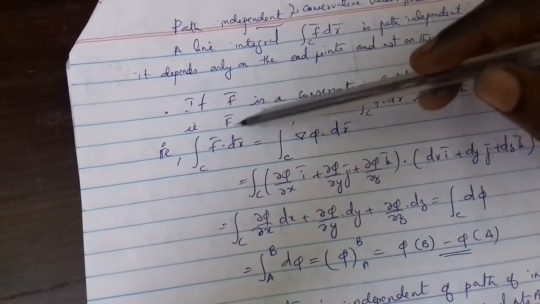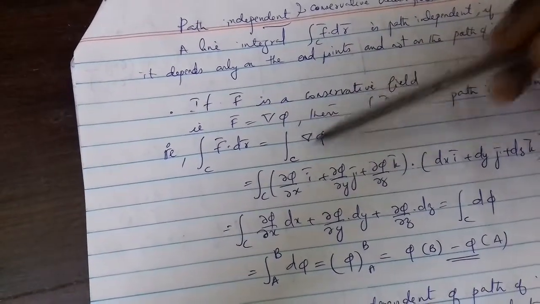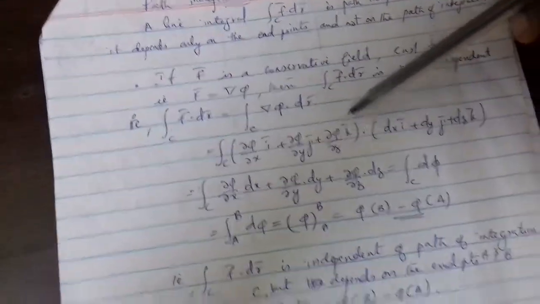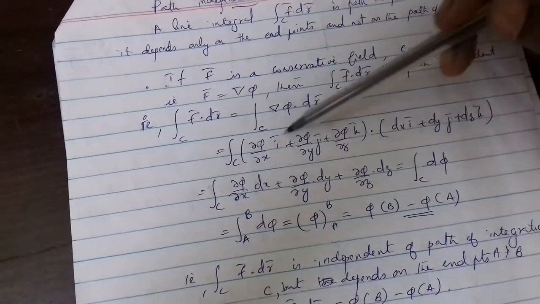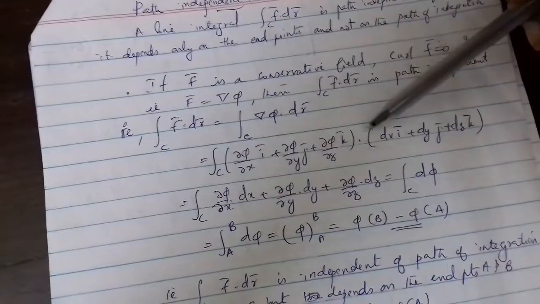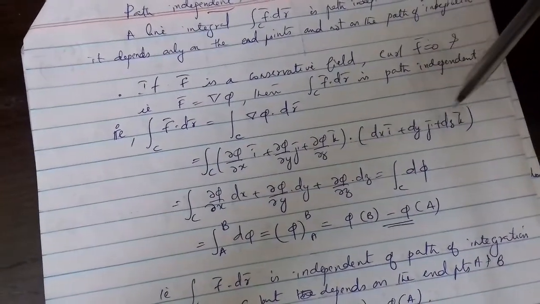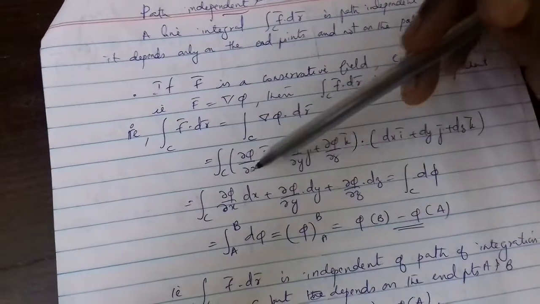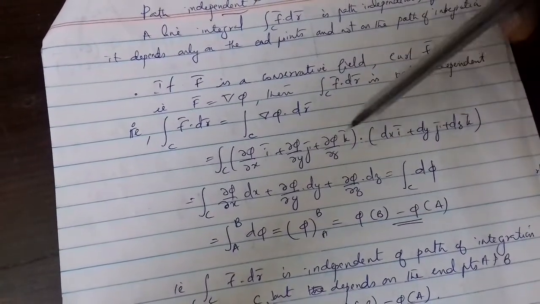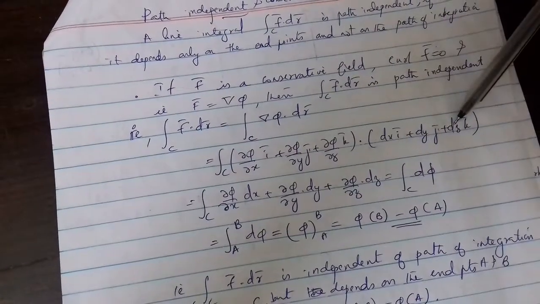For the verification, the integral over C, F dot dr, will be the integral over C, where F is del phi. So del phi dot dr, integral over C. What is del phi? Del phi is dou phi by dou x into i plus dou phi by dou y j plus dou phi by dou z k. Dot dr, which is dx i plus dy j plus dz k. Taking the dot products, dou phi by dou x into dx plus dou phi by dou y into dy plus dou phi by dou z into dz.